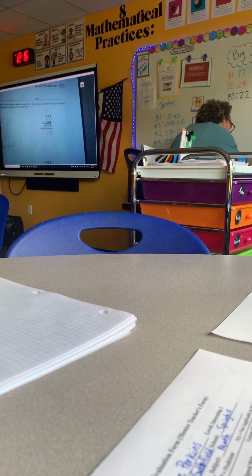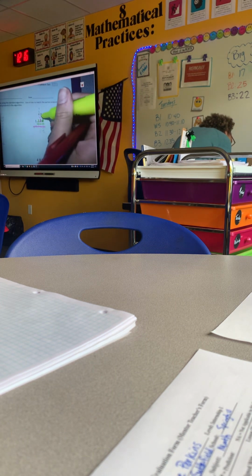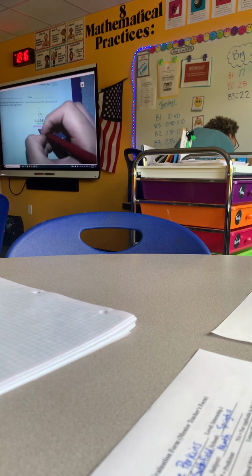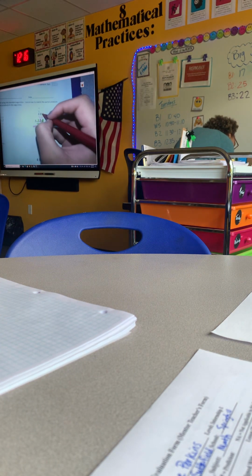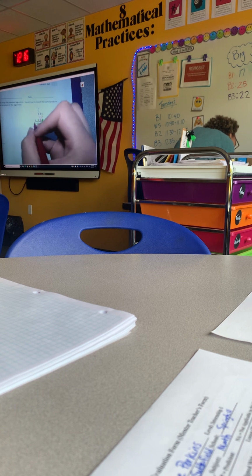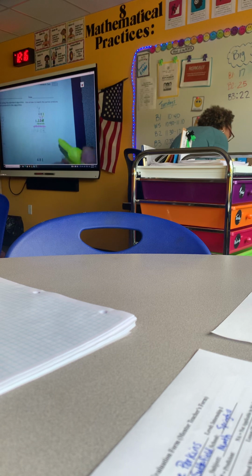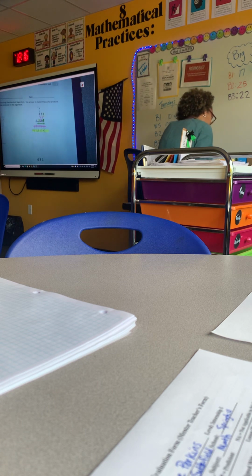So now we're at 3. 3 times 1 is 3. Okay. 3 times 8 is 24. Drop the 4. Carry the 2. 3 times 4 is 12, plus 2 is 14. And that is the same as our place value here. So now we're going to add them up.